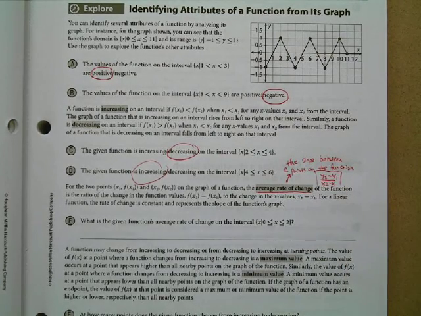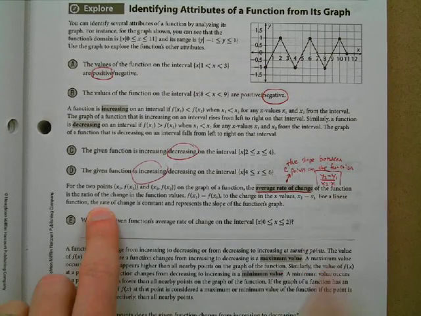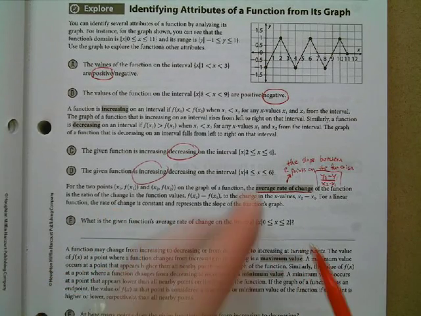Should you ever take calculus, you'll actually use that formula in calculus 2 along with finding the instantaneous rate of change. That is the rate of change or the slope at a single point, which involves using limits and other things. For a linear function here, it says the rate of change is constant and represents the slope of the function's graph. So that's pretty obvious there.